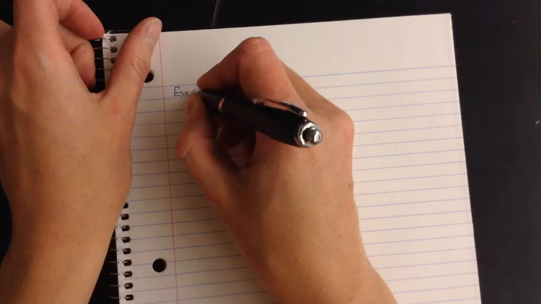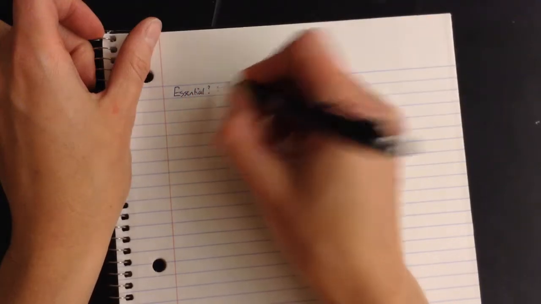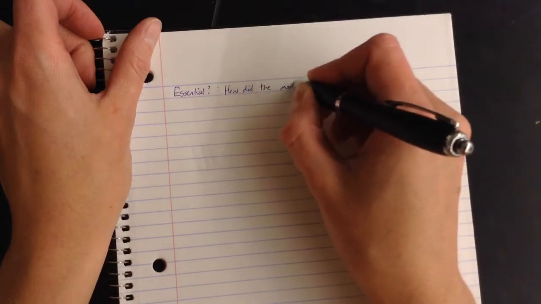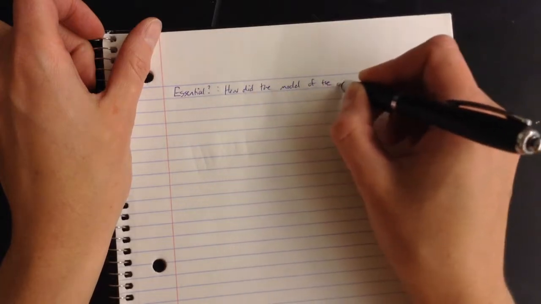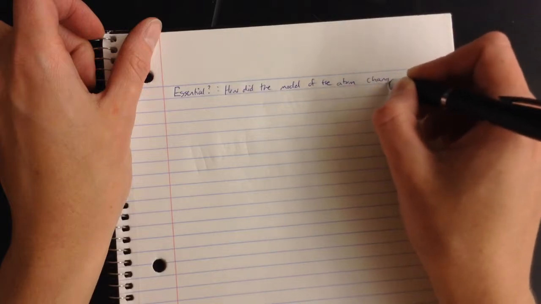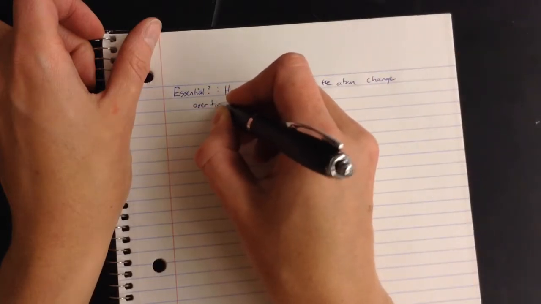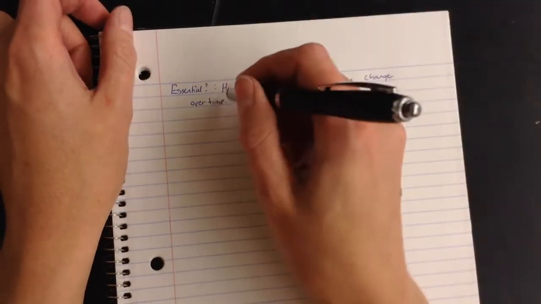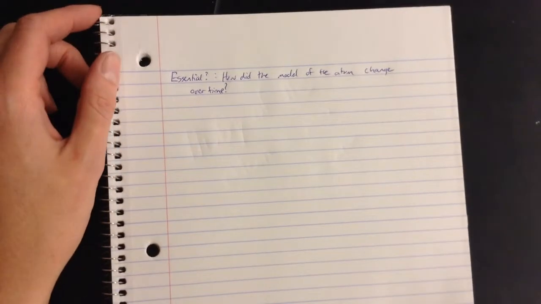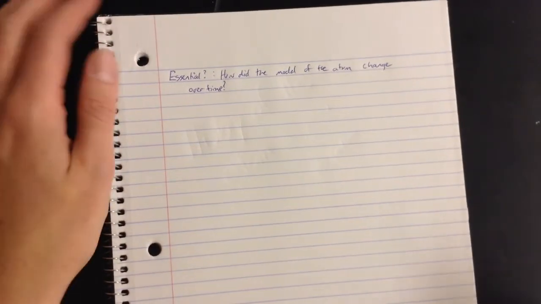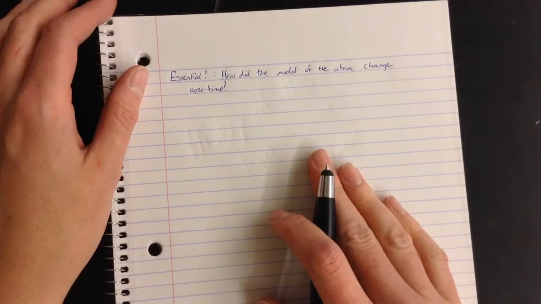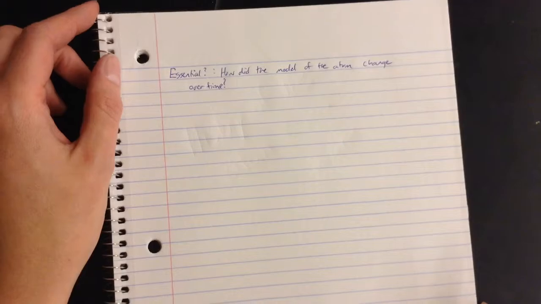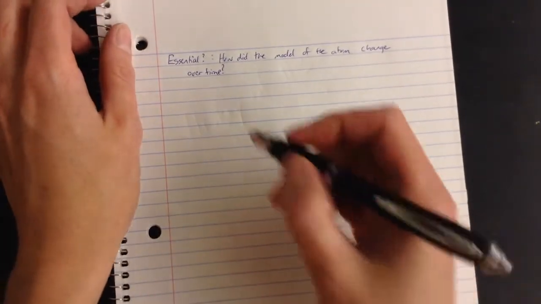Our essential question today is: how did the model of the atom change over time? We're going to talk about the pictures of the atom as time goes by, and we're going to draw how it started. A long time ago, ancient Greek people didn't really know what matter was, so they came up with some explanations, and as time went by and they did more experiments, they figured things out.